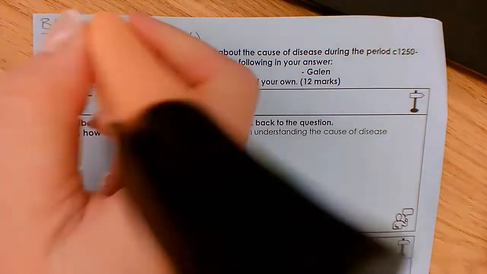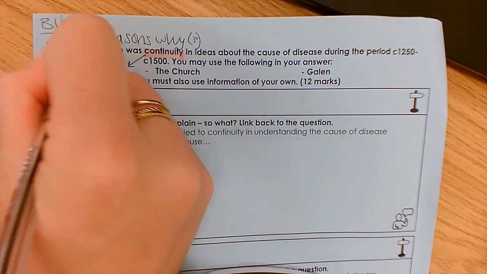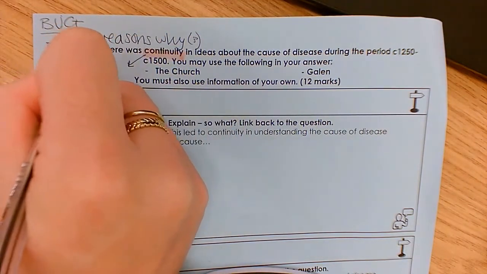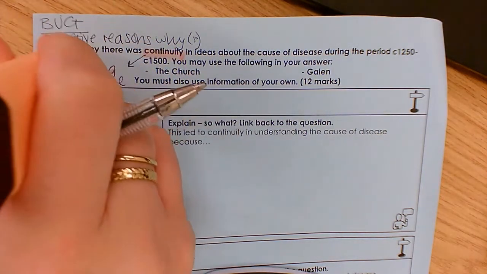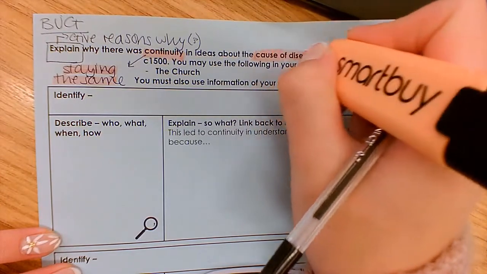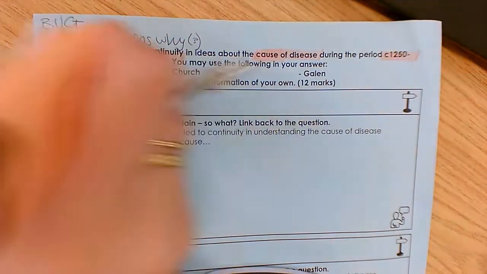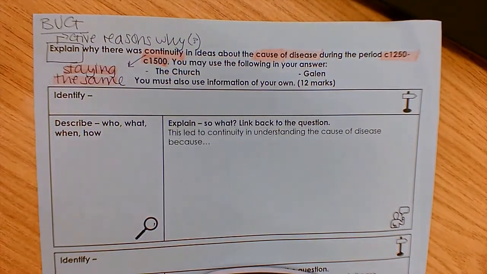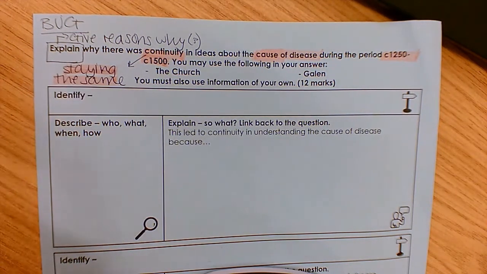Explain why there was continuity. I'm going to highlight that one. Continuity means things stay the same. So it's asking me, why do things stay the same? It's asking me why they stay the same in the cause of disease, and in the period 1250 to 1500. So this question is basically asking me, why do things stay the same in understanding about the cause of disease in the medieval period?